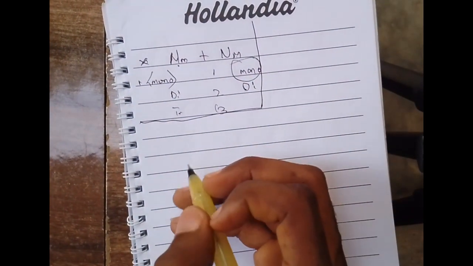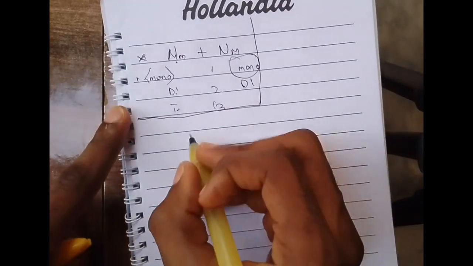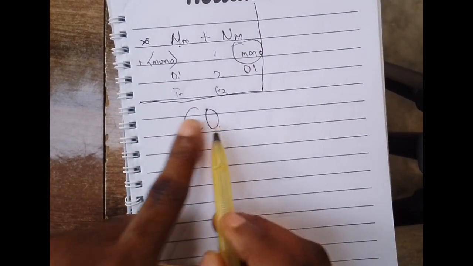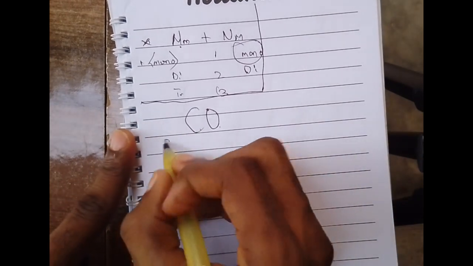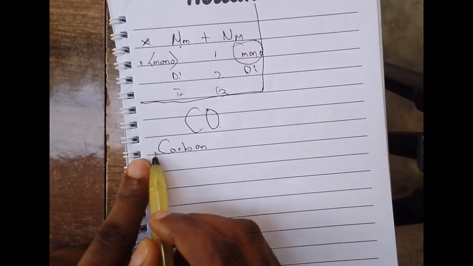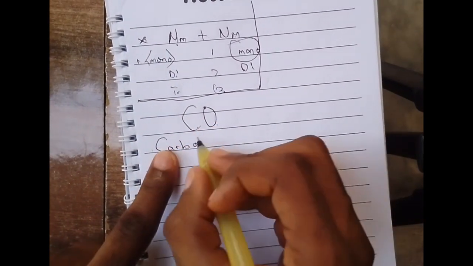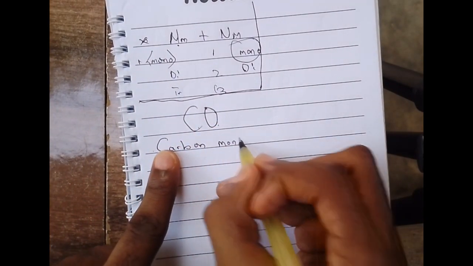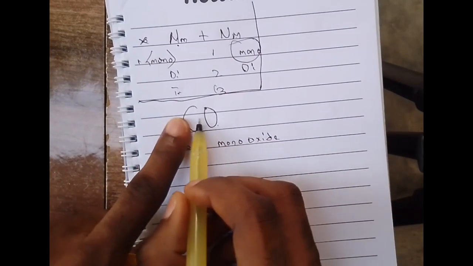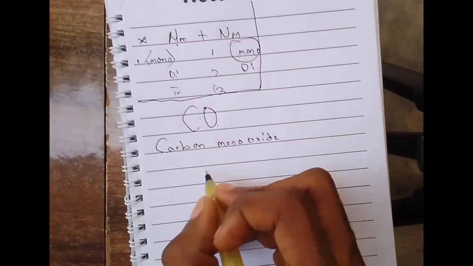So number 1, let's use CO, which is a good example. CO here contains a non-metal and a non-metal. C is carbon. Remember, in this case, carbon here has only 1, so there's no need of writing mono according to this rule. Then oxygen here, how many is it? 1. So you write mono. Oxygen here will be what? Oxide. Carbon monoxide. That's the name of this compound, and that's how they got the name. Let's try another one. Number 2.